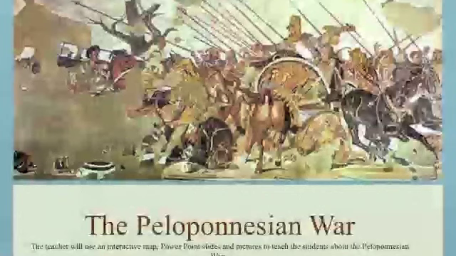The Peloponnesian War. The students are going to be looking into this war and figuring out why it even started. They're going to be looking at interactive maps, PowerPoint slides, and pictures to learn more about what was going on during this time.